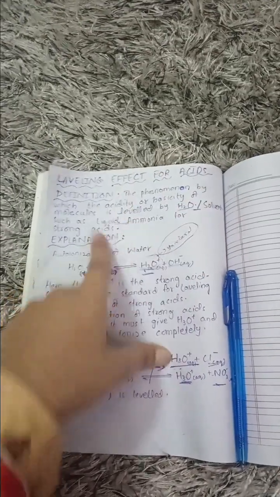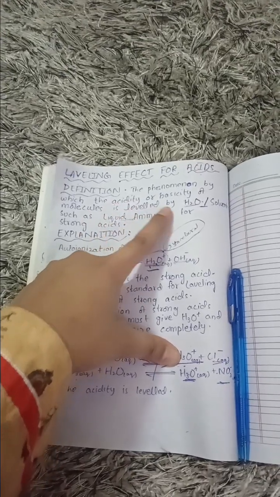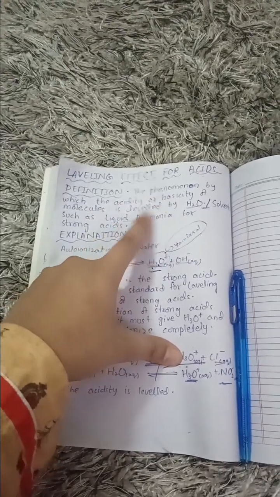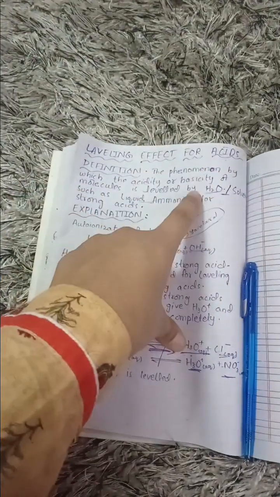Okay, so the mistake I made here is that first you have to write the definition, that the phenomenon by which the acidity or basicity of the molecule is leveled by any solvent, by a solvent. Okay, then we have to write the example.